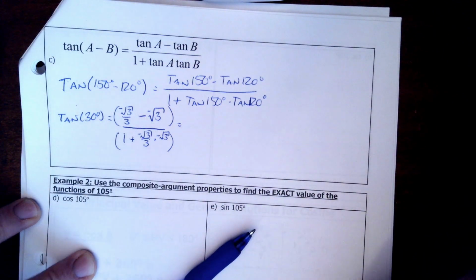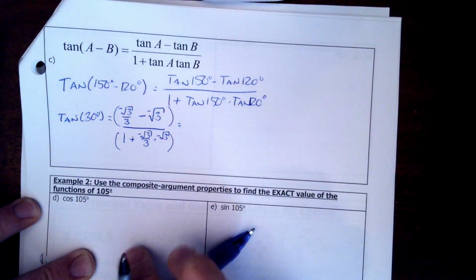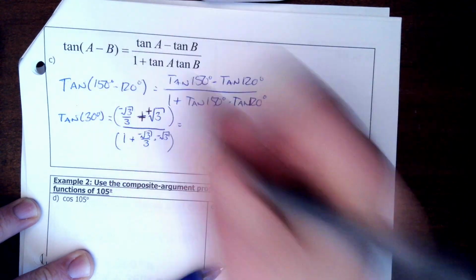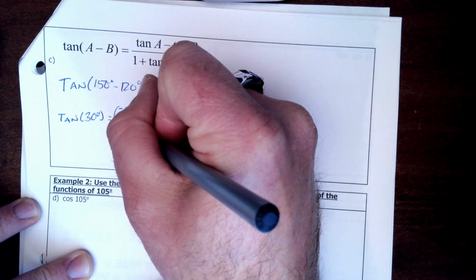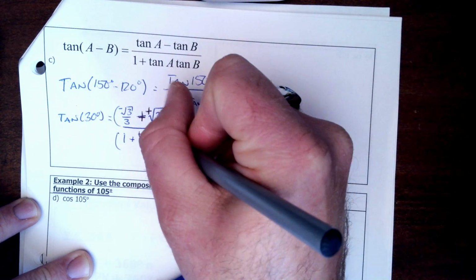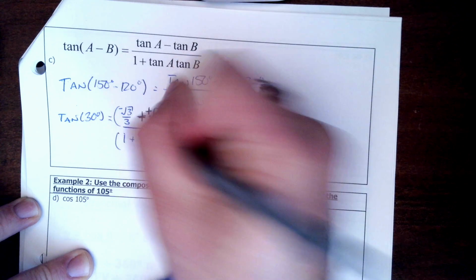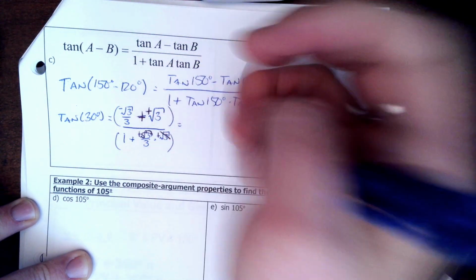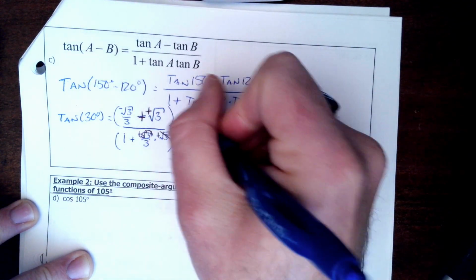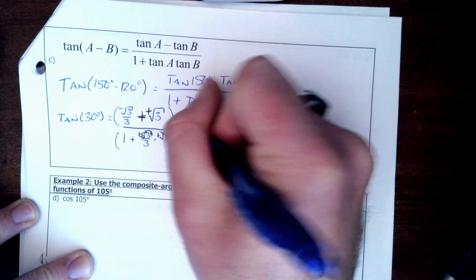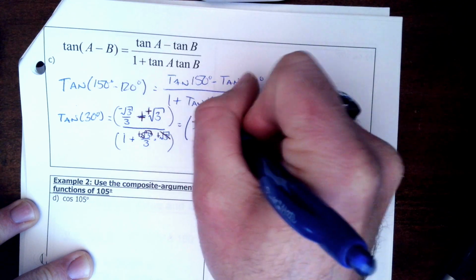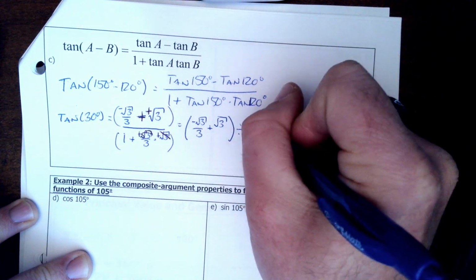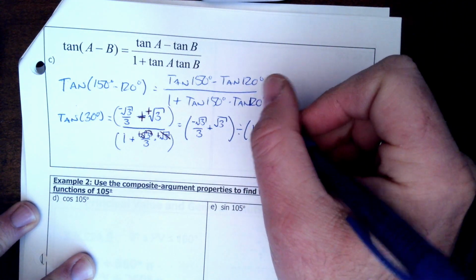We can also look at a few things here. We're subtracting negatives a few times, so minus a negative becomes plus a positive. Negative times a negative will become a positive, and root 3 times root 3 is actually just going to be 3 over 3. So we're really looking at negative root 3 over 3 plus root 3, divided by 1 plus 3 over 3.